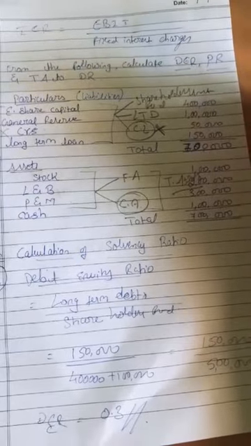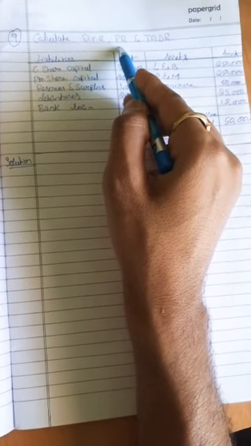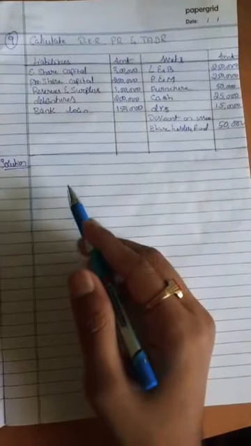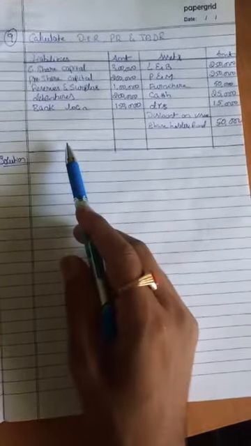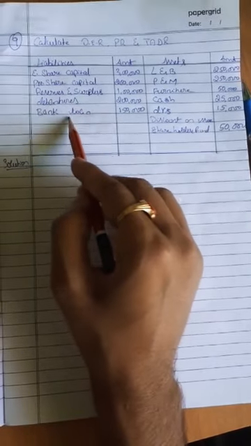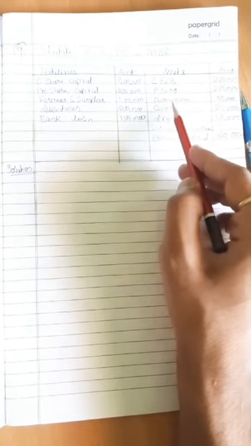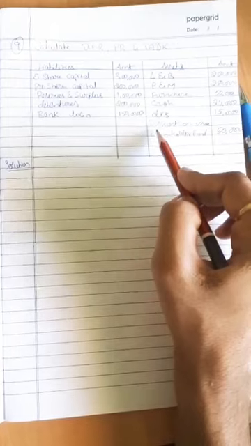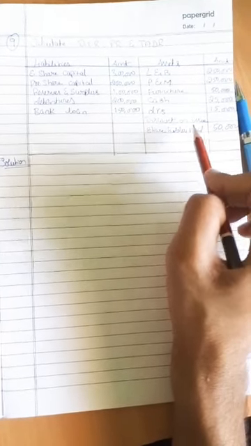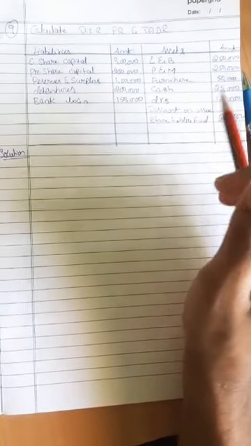Now let us look into the second problem. In this problem again we need to calculate the debt equity ratio, proprietary ratio, and total assets to debt ratio. Here there are 2 things they have classified, liabilities and assets. They have mentioned equity share capital, preference share capital, reserves and surplus, debentures, bank loan, and on the asset side, land and building, plant and machinery, furniture, cash, debtors, and discount on issue of shareholders fund. This is the discount which has been provided, so it's one of your miscellaneous expenditures.